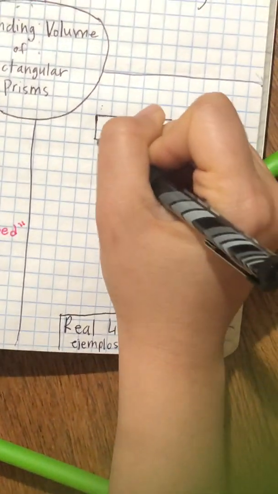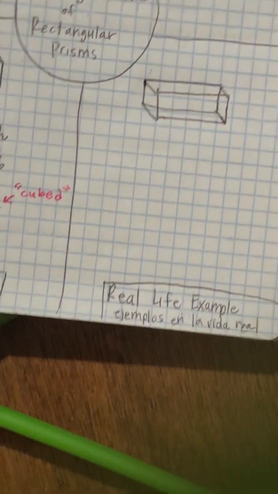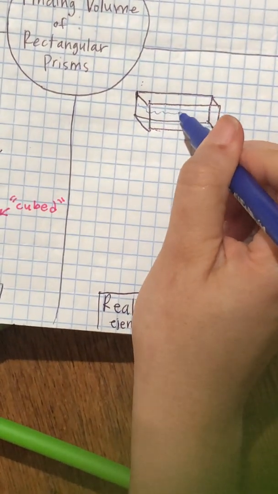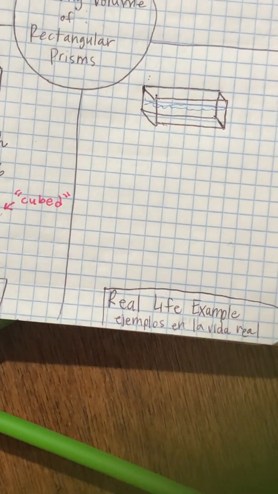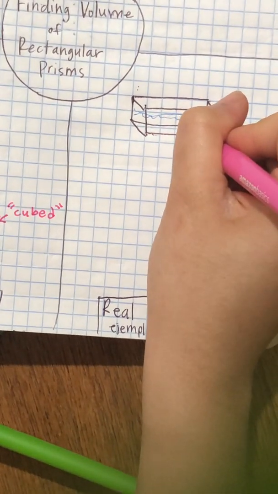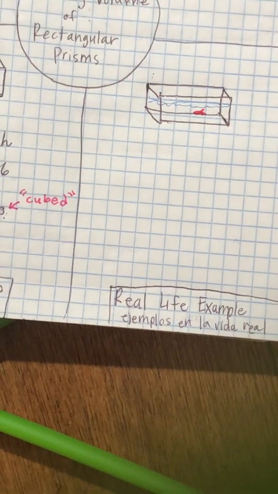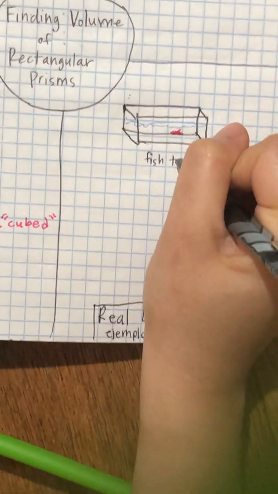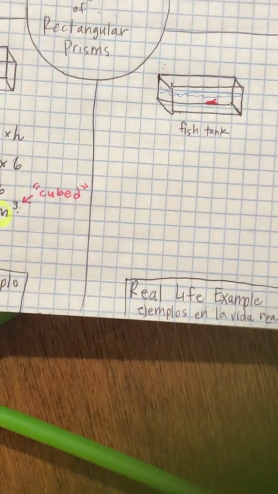Okay, now I'm going to connect, and let's see if you guys can guess what I'm drawing. I think you know what this is. Gonna draw a little something inside of it. Yes, you guessed it. What is that? A fish tank. So this is a fish tank. So you might need to calculate how much water could fit inside of your fish tank in real life.